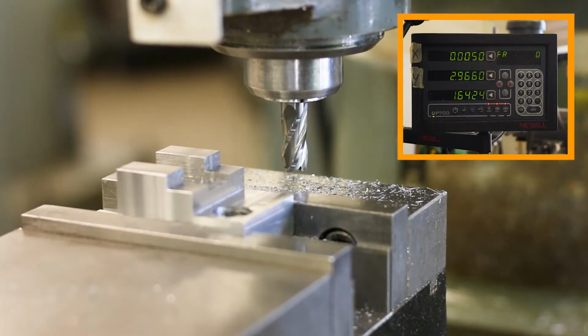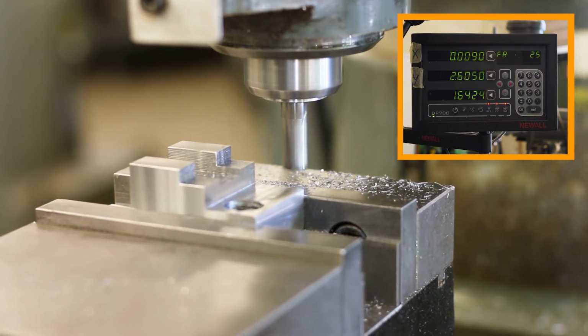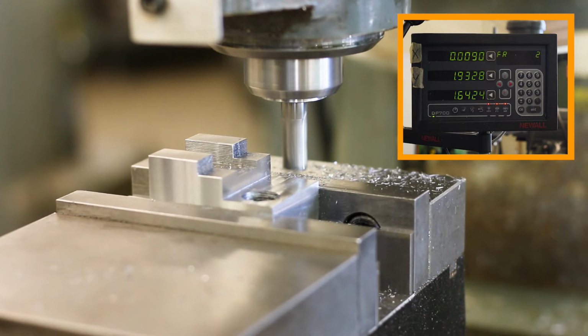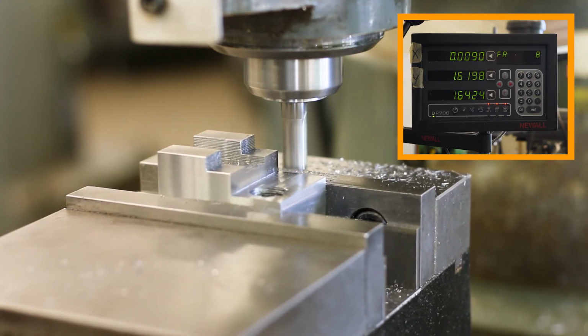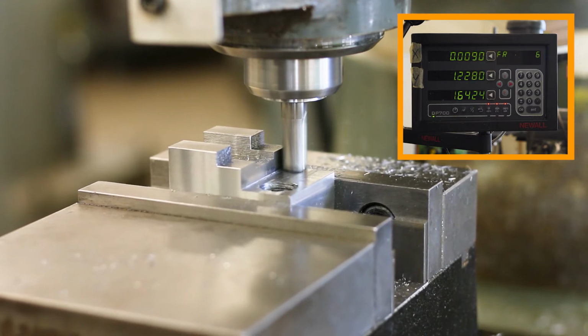Okay, I'm going to loosen the table and feed over another 4 thousandths to 9 thousandths right there. Turn on the spindle. And I'm going to actually do a climb cut this time, okay? This is a very, very small cut, okay? So climb cutting is going to be okay here. Nice and stable feed.